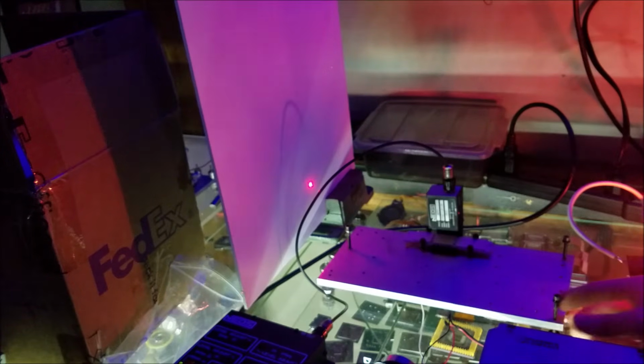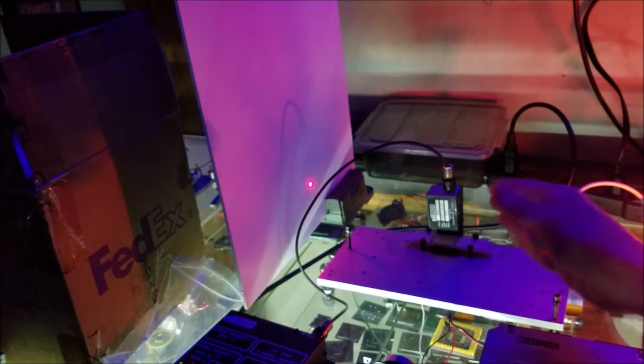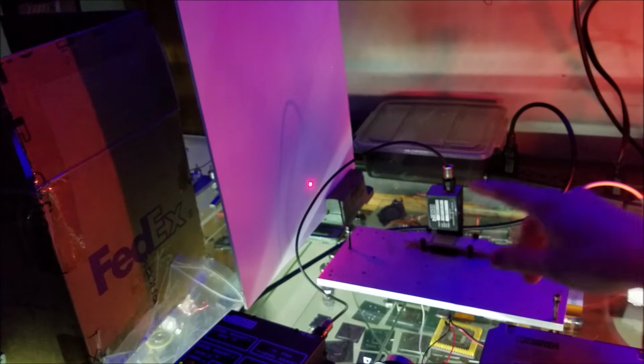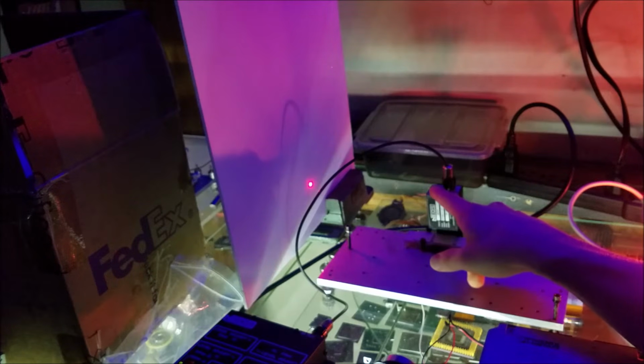And now that we have it set up through the crystal and we have it running, we've got to find the angle which is optimal for splitting it. Now remember, earlier in the video, I mentioned that it was an unpolarized or randomly polarized helium neon laser. Because of that, we'll only get a 50% efficiency on this.